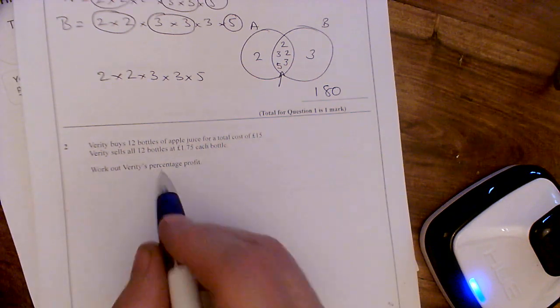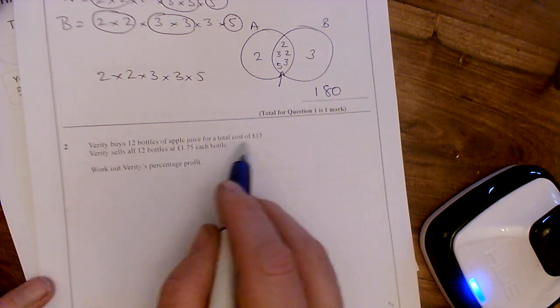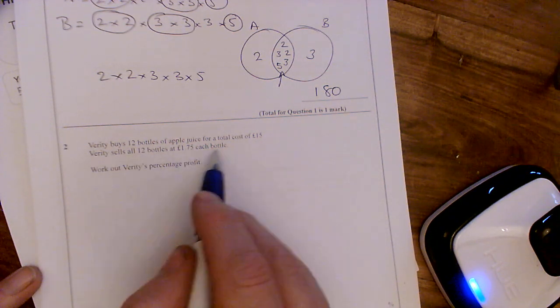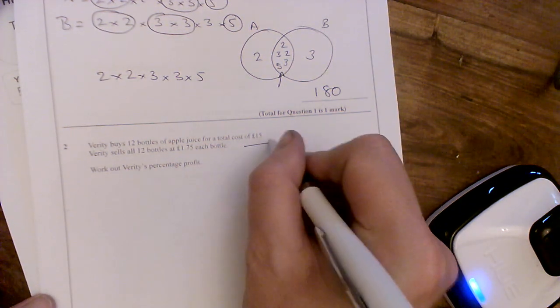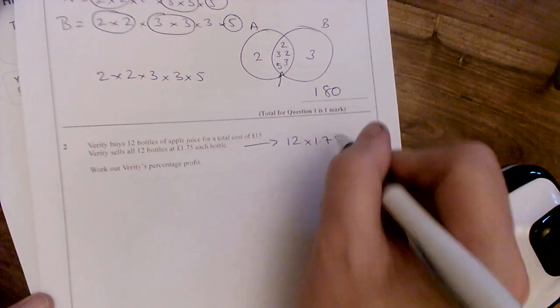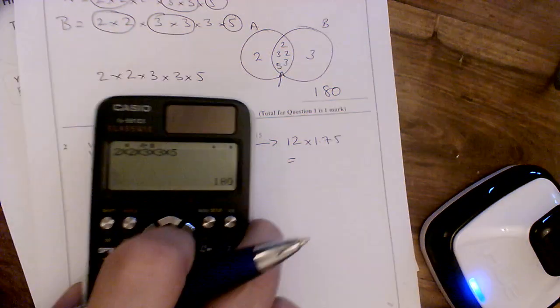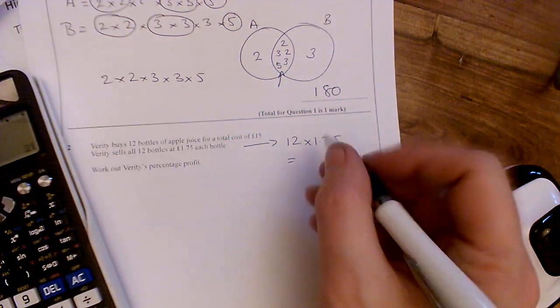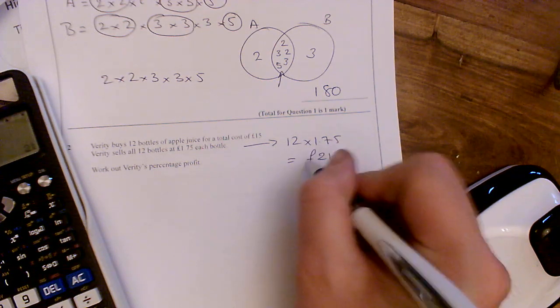Next one, we've got Verity buys 12 bottles of apple juice for a total of £15. She sells all 12 bottles at £1.75 a bottle, so let's just work out how much she's sold the bottles for altogether. So we're going to do 12 times £1.75. It's always good to write down the thing that you're going to type in your calculator, but then just make sure you type it in the calculator. So we're selling for £21 there.